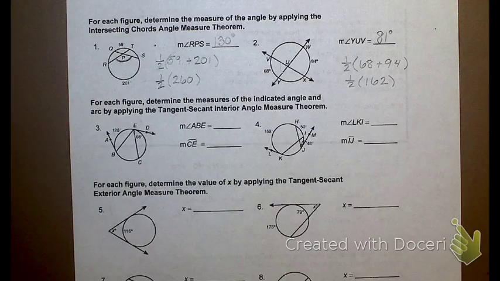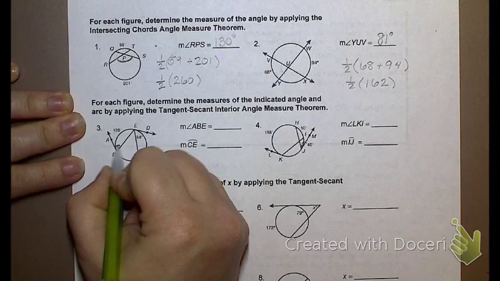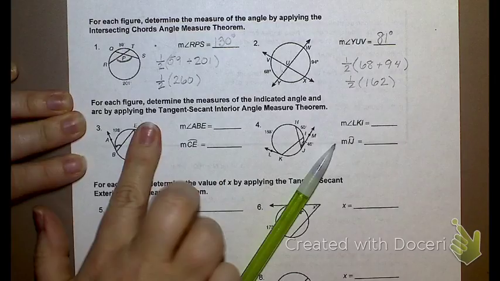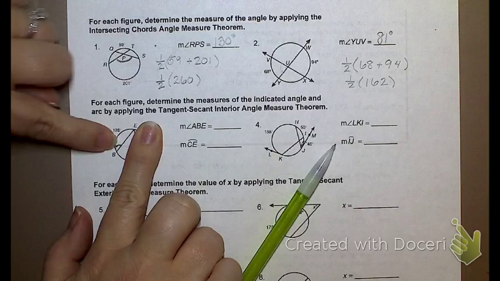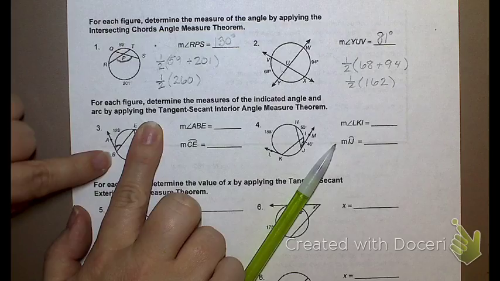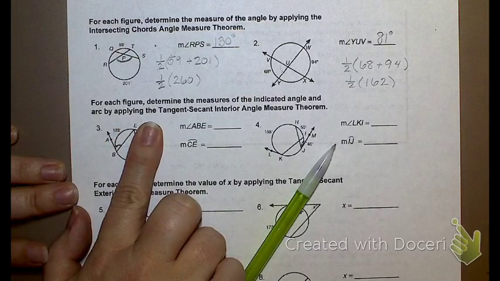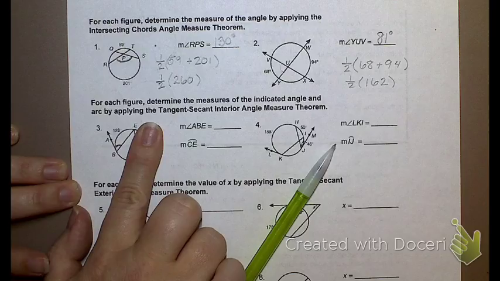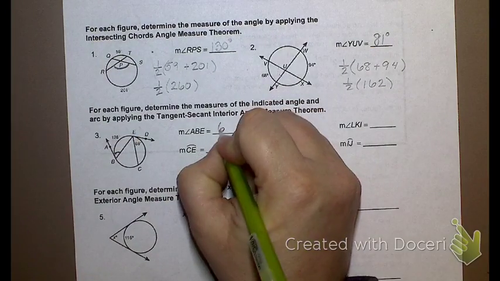So, measure of angle ABE, that's this angle right here. Now, if I ignore all the other junk in the circle, I have a tangent and a secant, right? Or a chord, I should say, because that one doesn't extend. But the same rule applies. They give me the arc as 128, so how am I going to find the angle? Cut it in half. What's half of 128? 64 degrees.